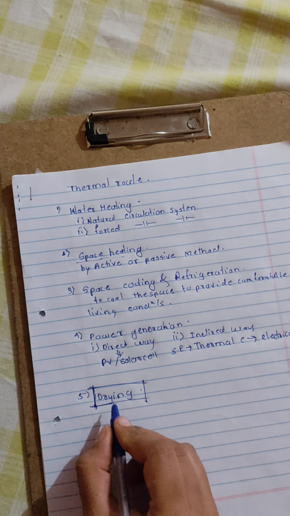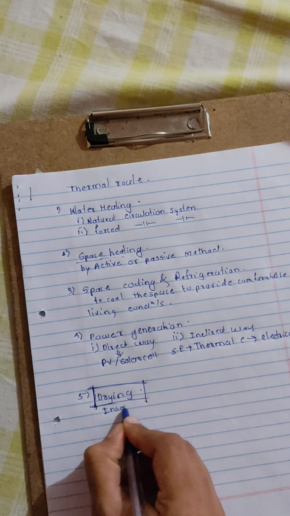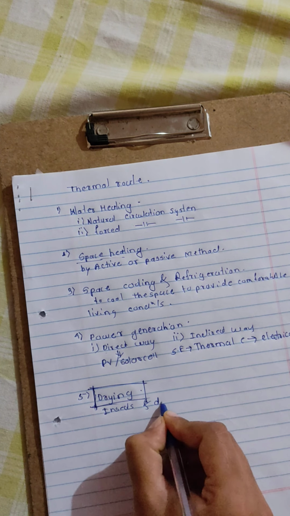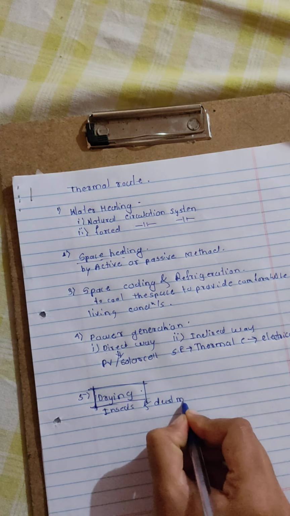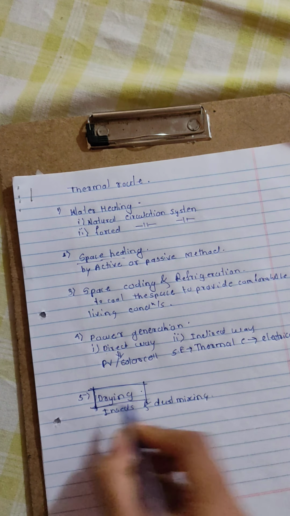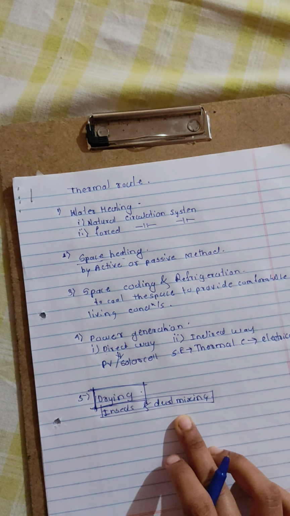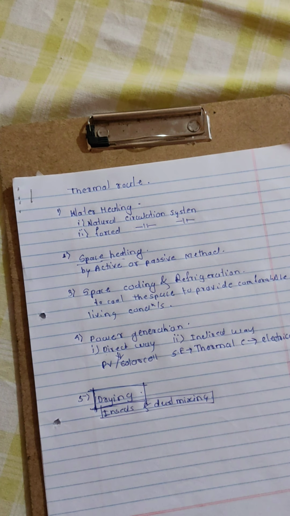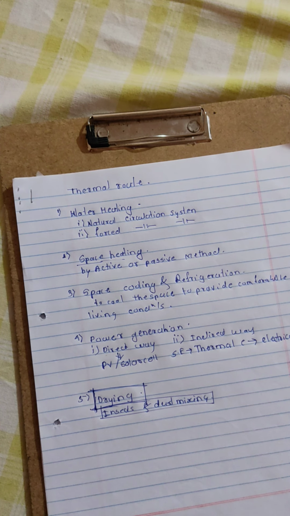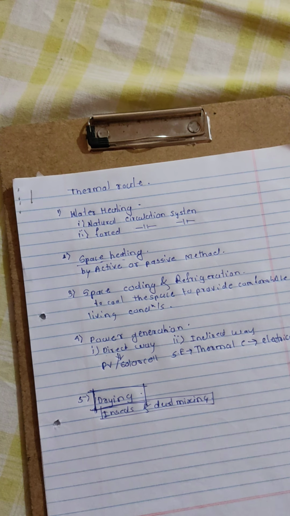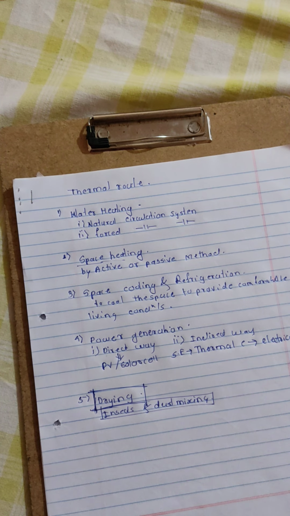Insects and dust mixing. These disadvantages are removed by specially designed dryers, and this process is faster than the traditional process.